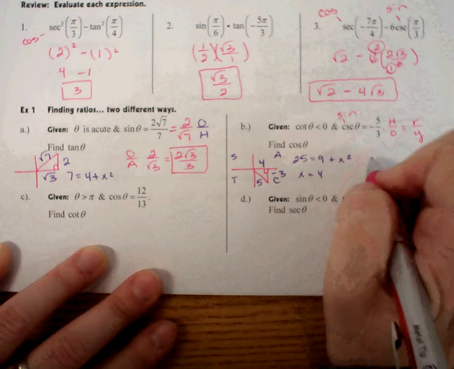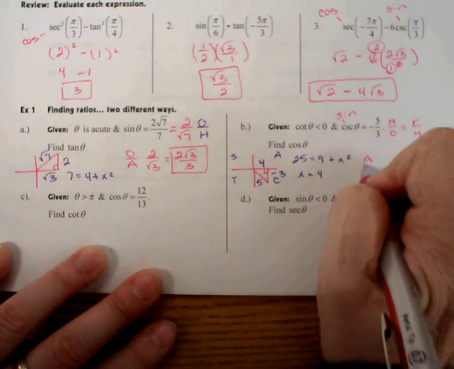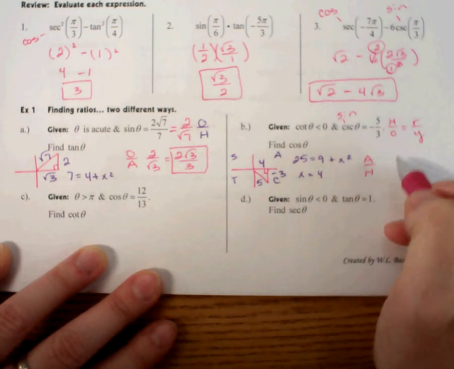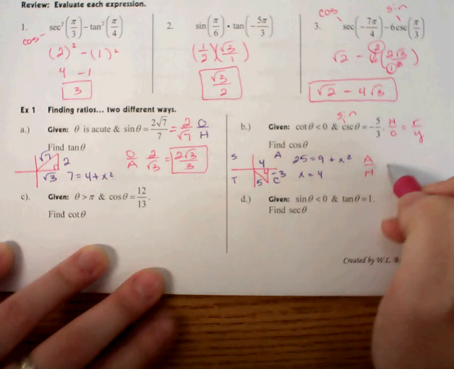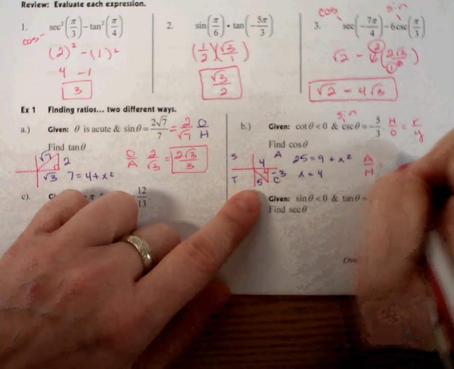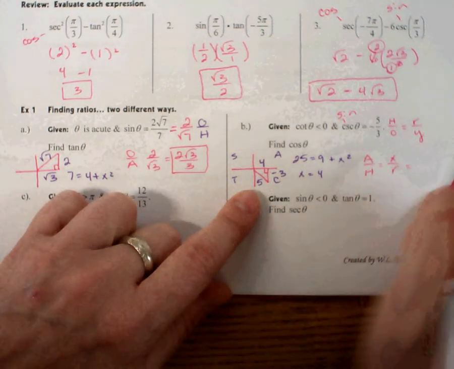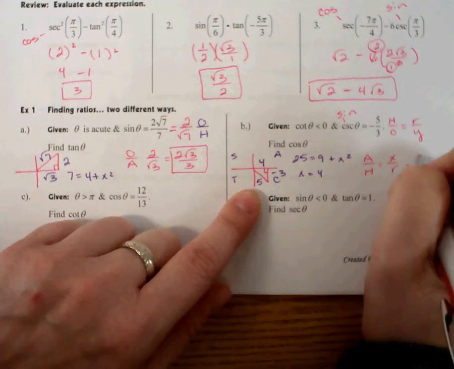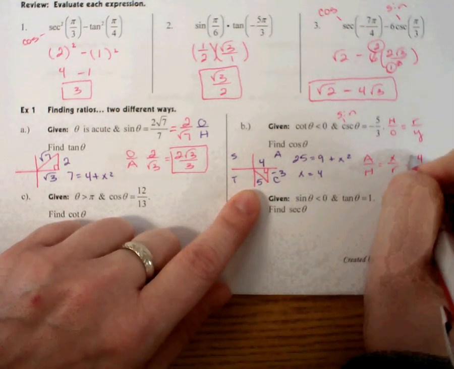We're asked to find cosine. It's adjacent over my hypotenuse, or I can also think x over r. Either one, it doesn't matter to me. So I'm going to use 4 over 5, and now I'm done.